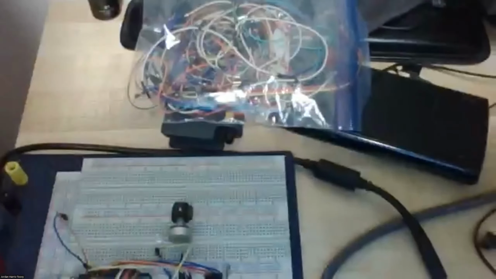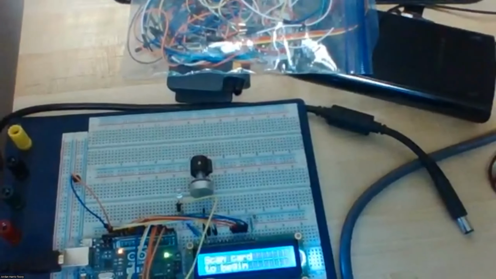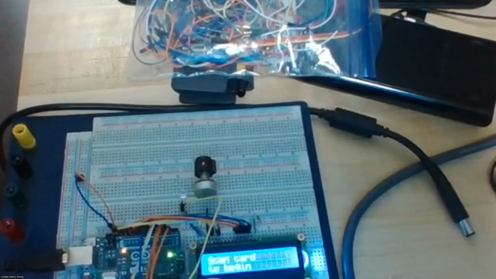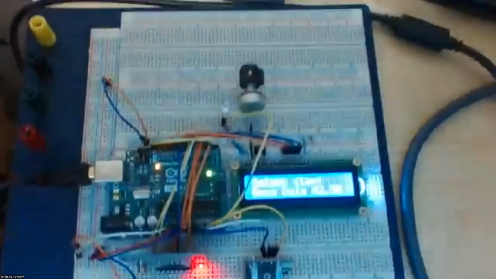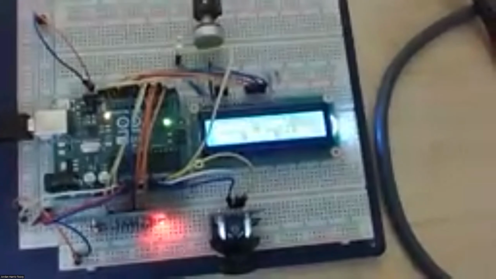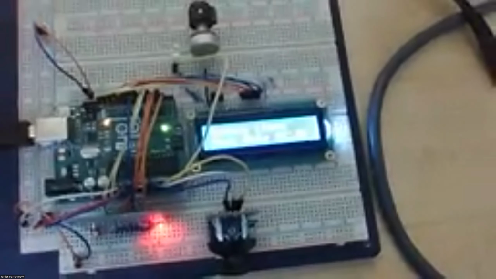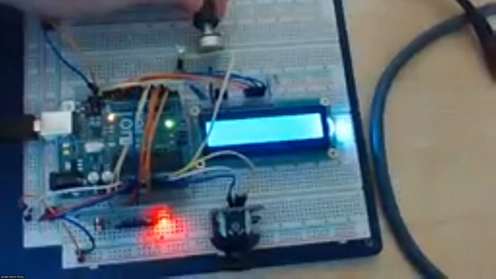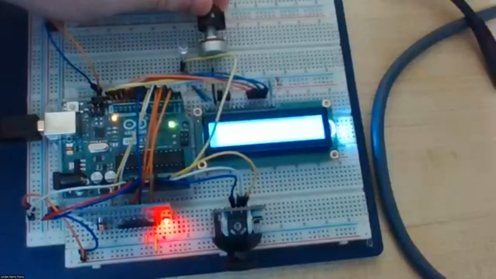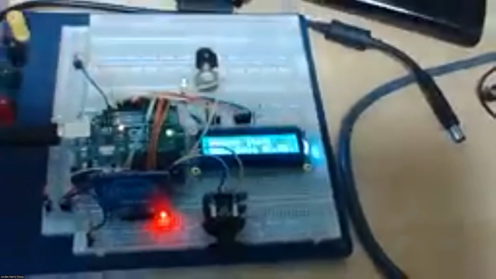Okay, how much of this can we see right now? Okay, here we go. So we have some cards. We're going to scan one to begin. Is this working? Can you see that? Yeah, we can see the circuit. The contrast on the LCD is a little iffy, and we can't see the values displayed on the LCD. I think that's a camera thing. I don't know if you're going to be able to fix that.